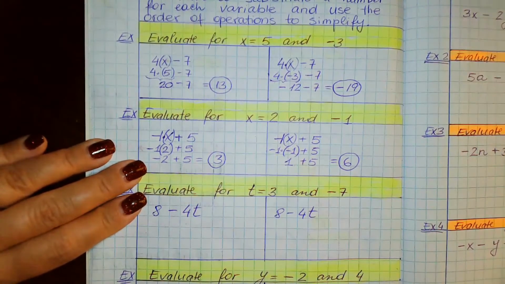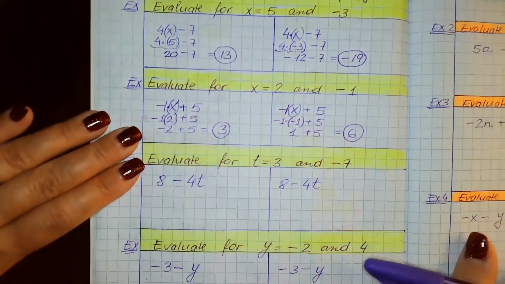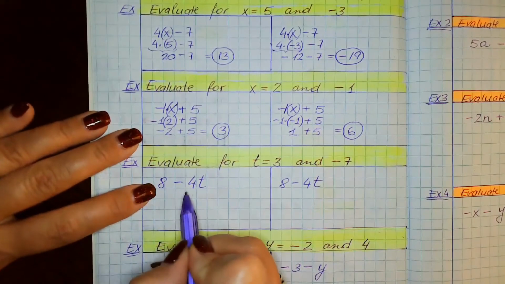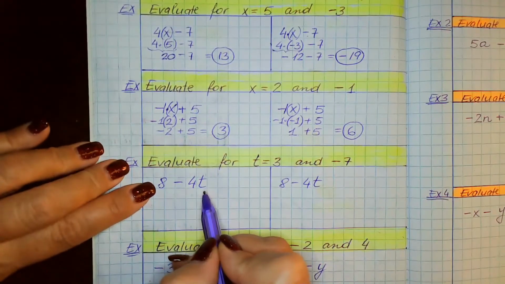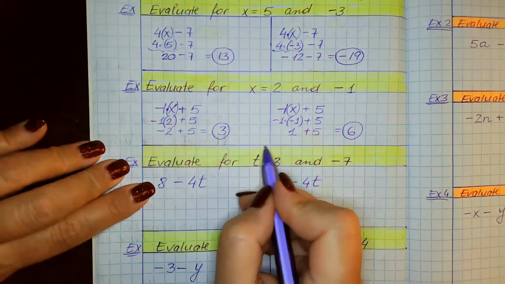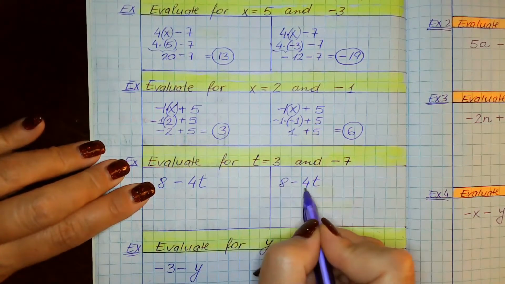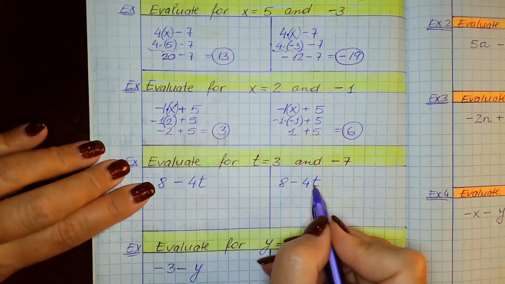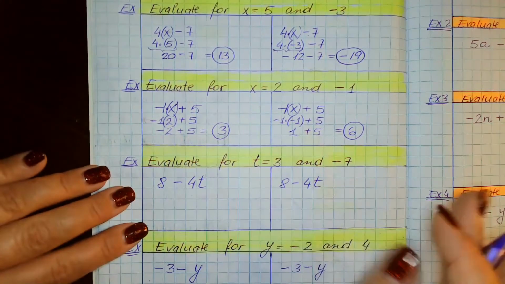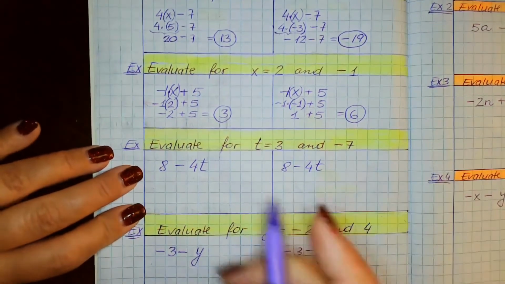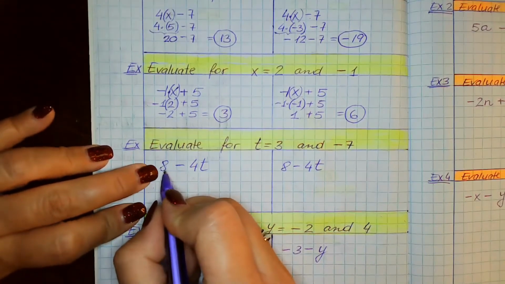Let's see another example. My expression is 8 minus 4 multiplied times t. First, I'm going to substitute the value for t, 3, and then I'll simplify it one more time for t equals negative 7. So first things first, making sure that we understand what this problem means.